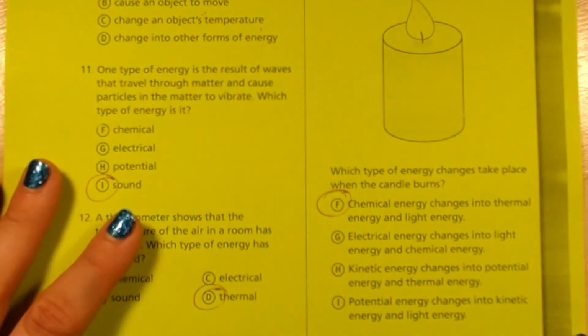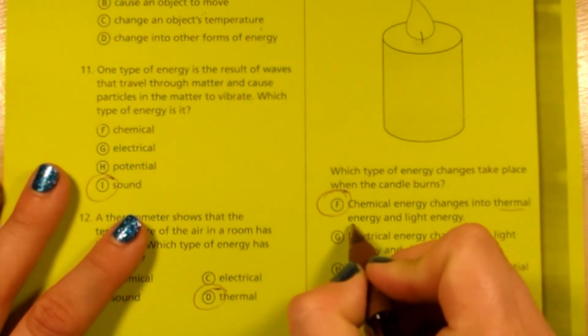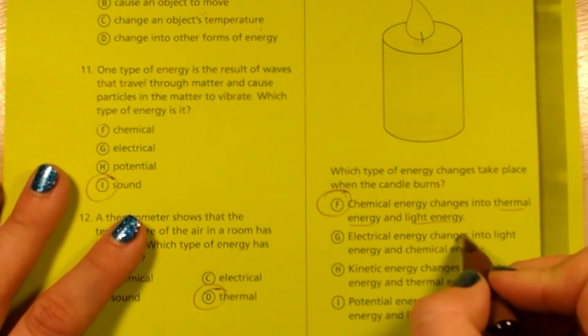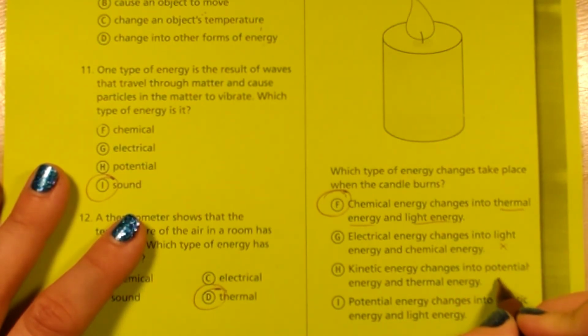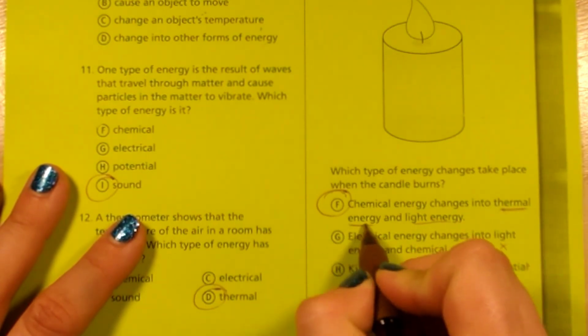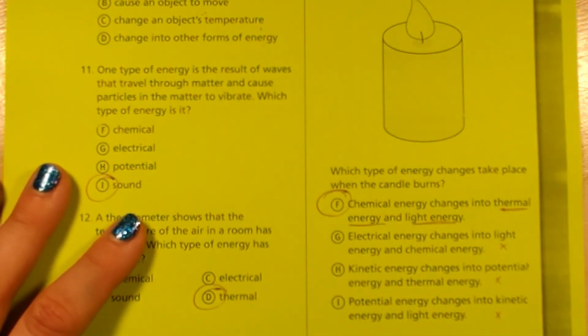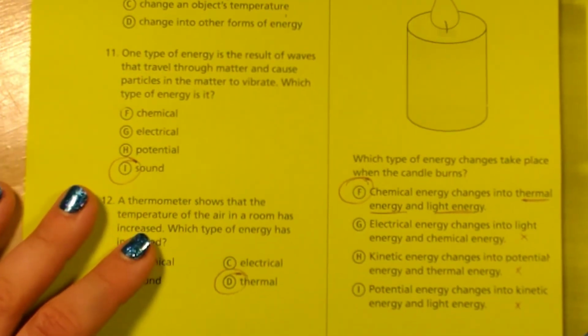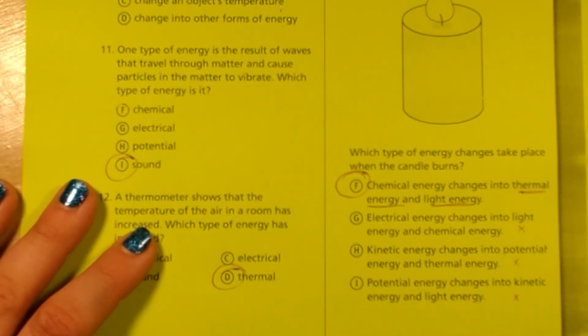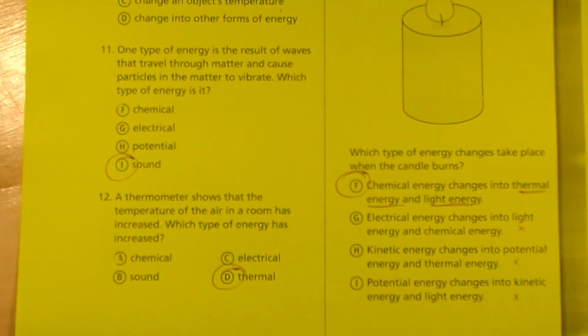Now, if I wasn't sure what the answer was, I know that it has to turn to thermal and light energy. So I knew that one wasn't right. I knew that one wasn't right. And I knew that one wasn't right, because I knew it had to be thermal energy and light energy. So if I wasn't sure if it was chemical or not, that's how I would answer it. So that is our quick review on Unit 6.